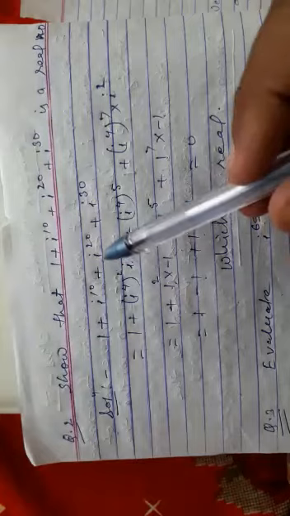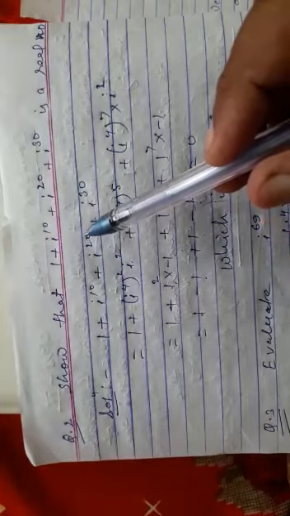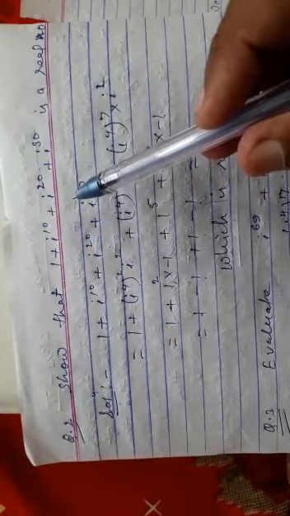Question number 2. Find so that 1 plus i to the power 10 plus i to the power 20 plus i to the power 30 is a real number.